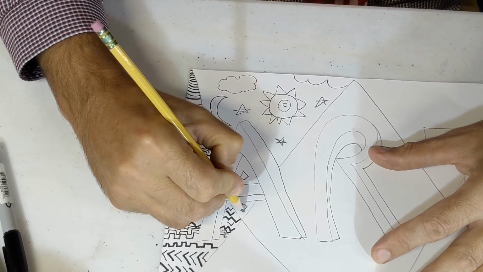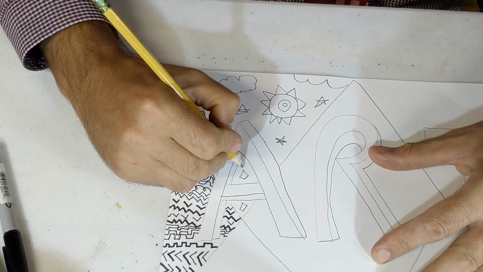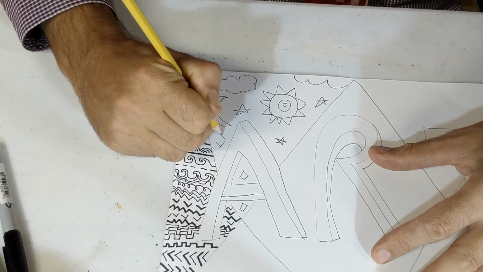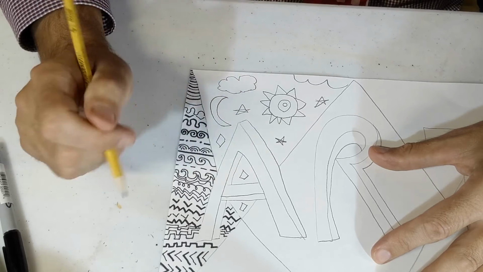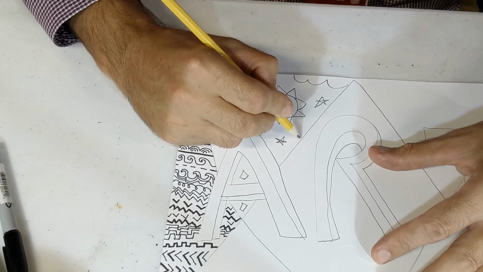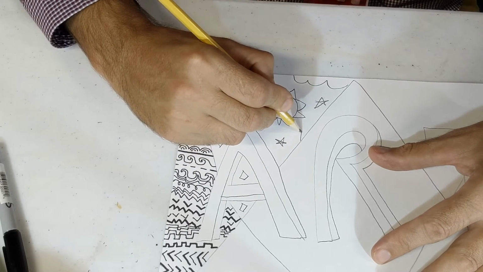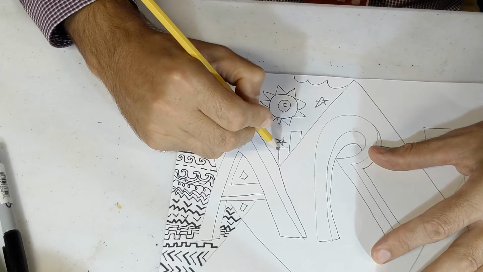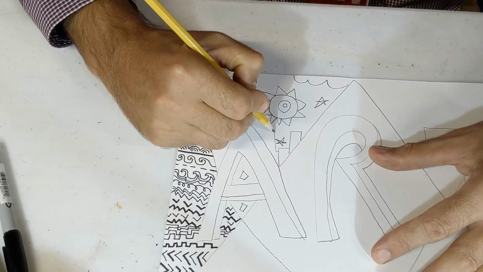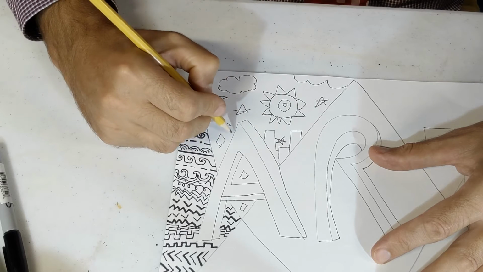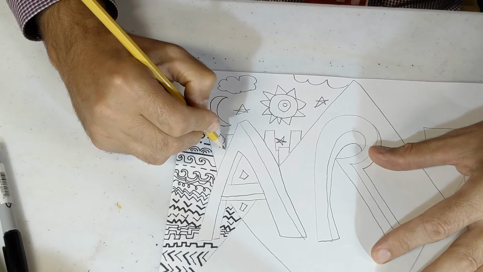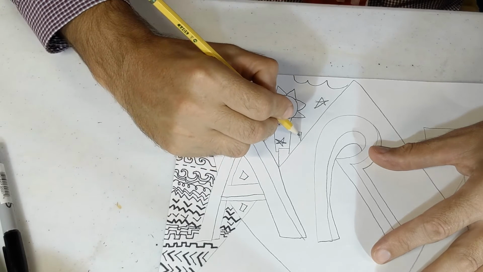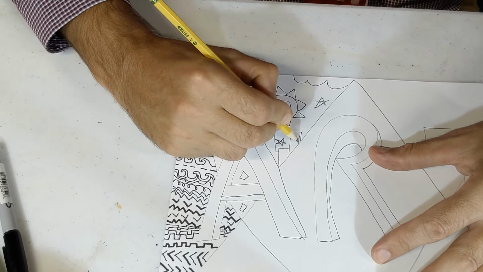And then, just to make a pattern, I'm going to add some more diamonds in here. I'll add those in there. And then maybe do some rectangles that kind of look like buildings in the background here. Then I can use squares.